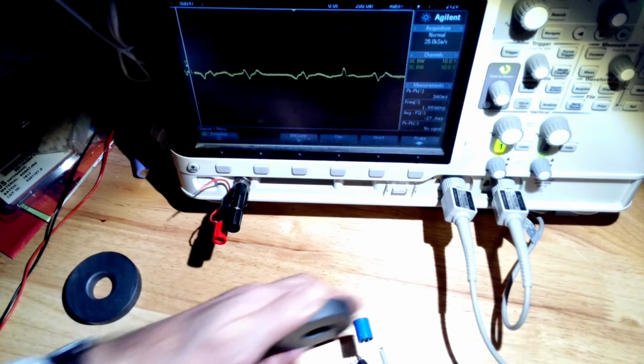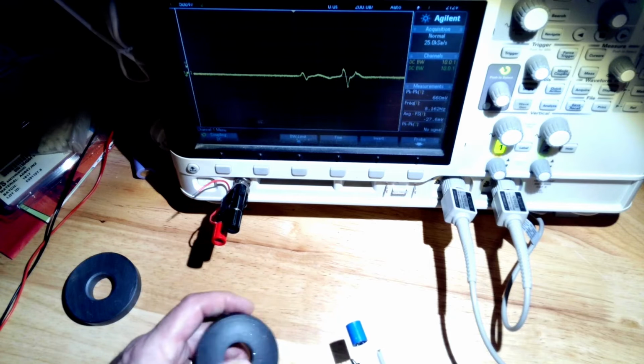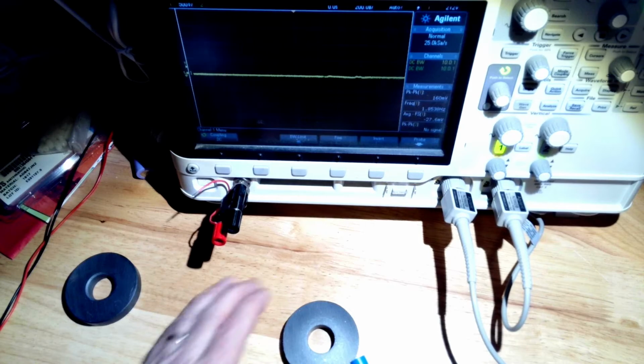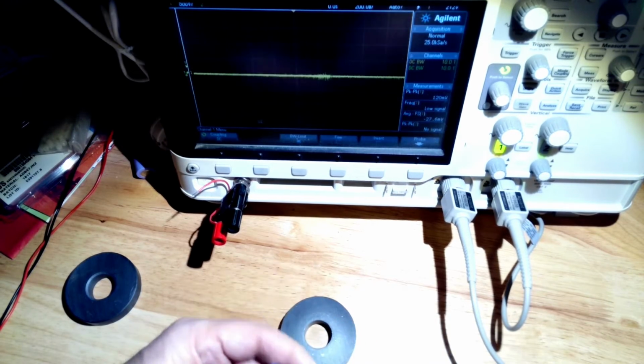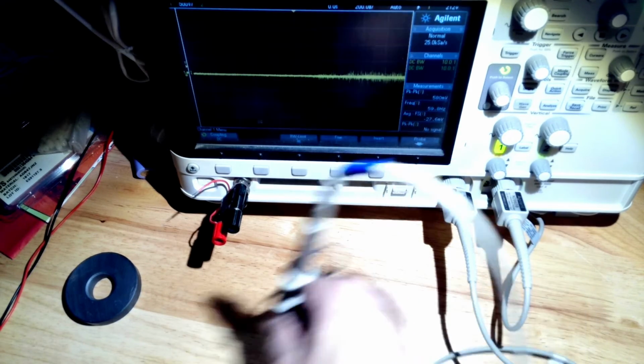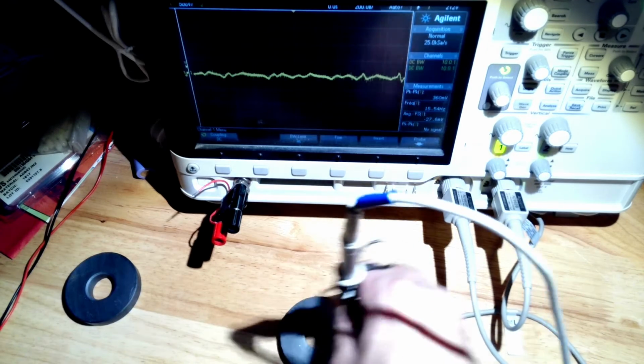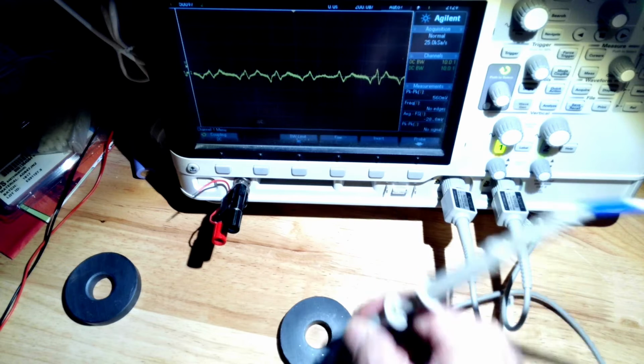And you can see I'm creating some pulses there. So that's an interaction between a passive wire and a magnetic field, and a magnet. I'm putting in motion and I'm getting out electricity.